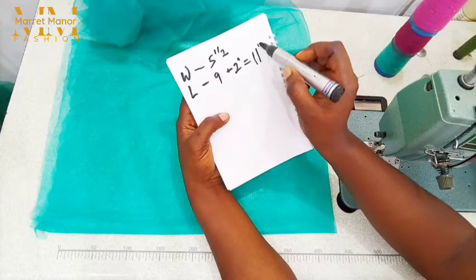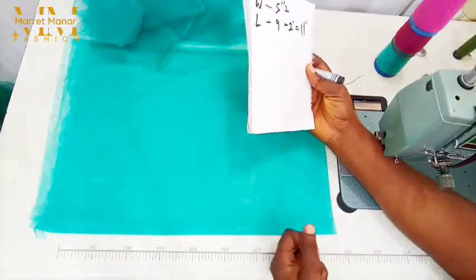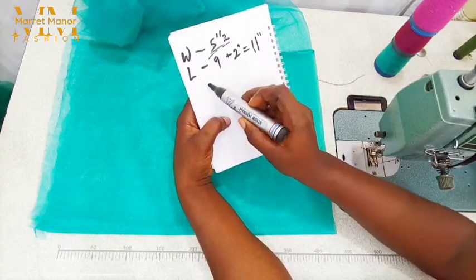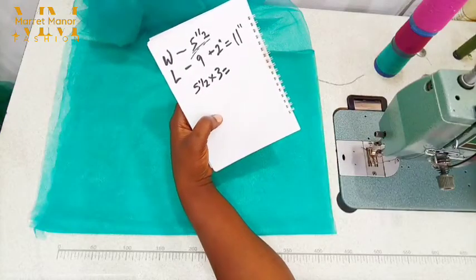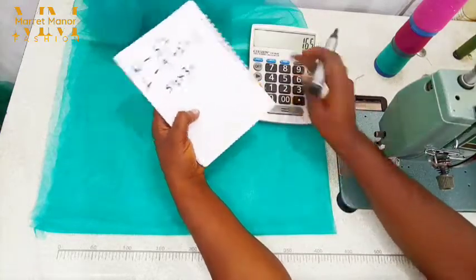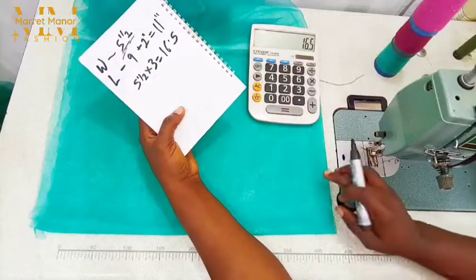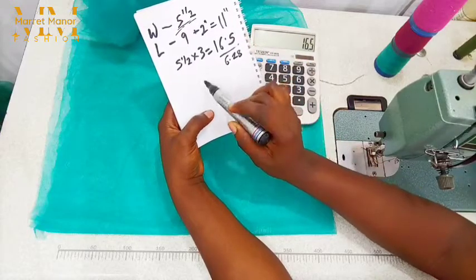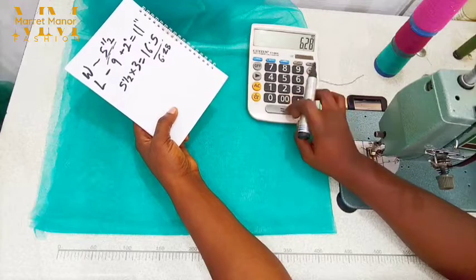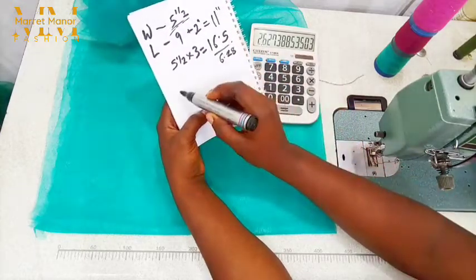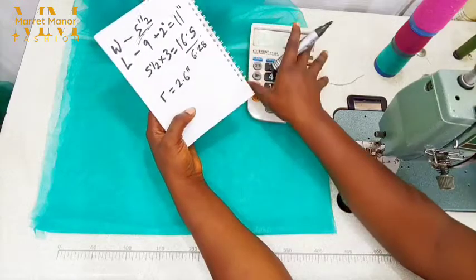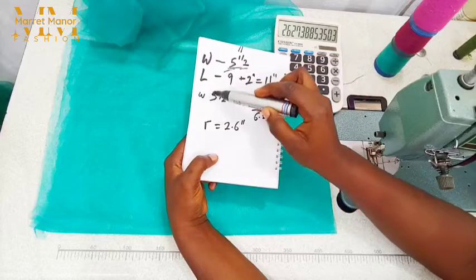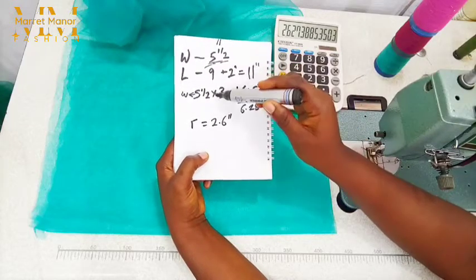So I'll put down my waist and my length, and from this waist, we're going to add fullness to it. Your waist measurement, you can multiply by 3, or you can multiply by 4 or 5. You can go as far as 6. Because we're working with a net, you can easily fold it. I did mine by 3 because I don't have much here. After multiplying by 3, I got 16.5, and I divided by 6.28, which is the radius of a circle, and I have 2.6. This 2.6 is where we determine where my radius markings should be.